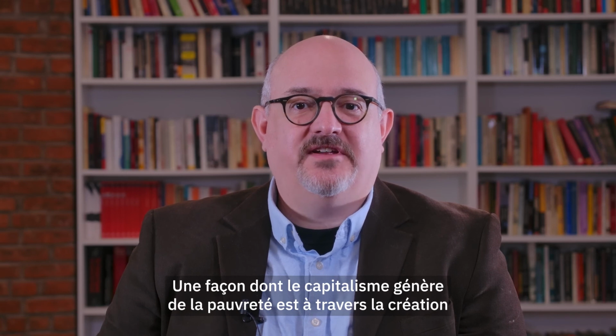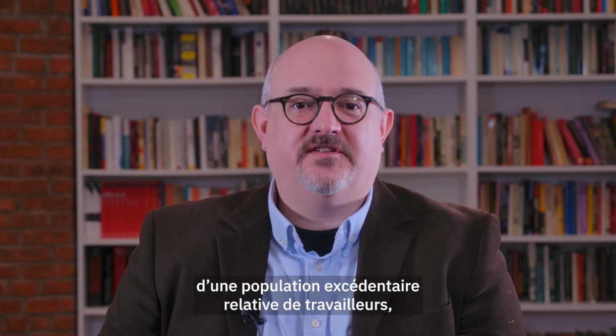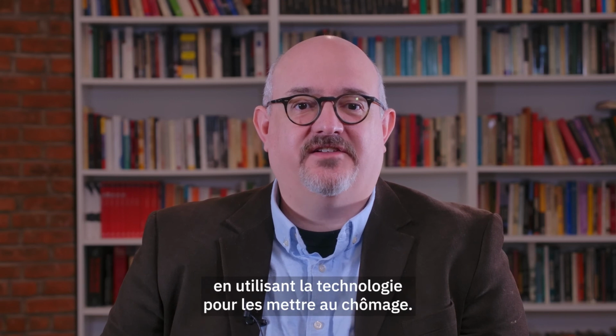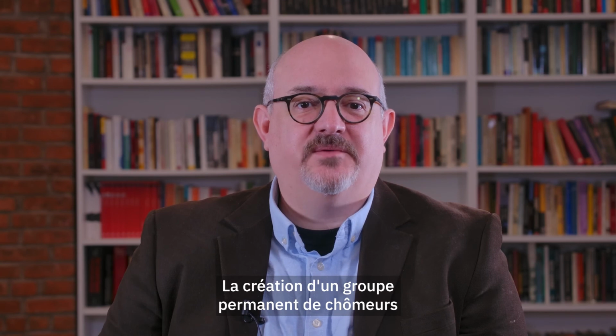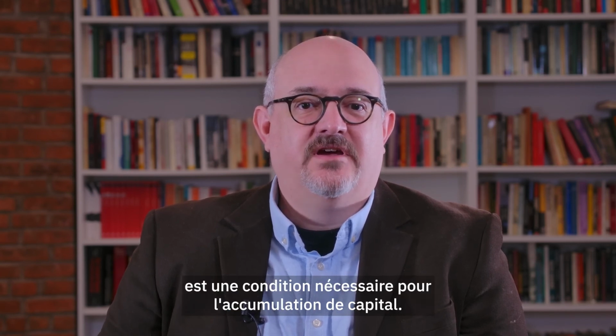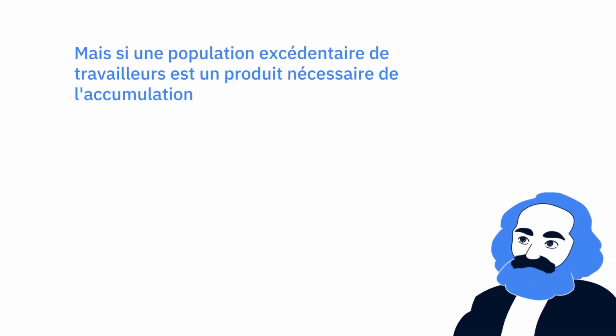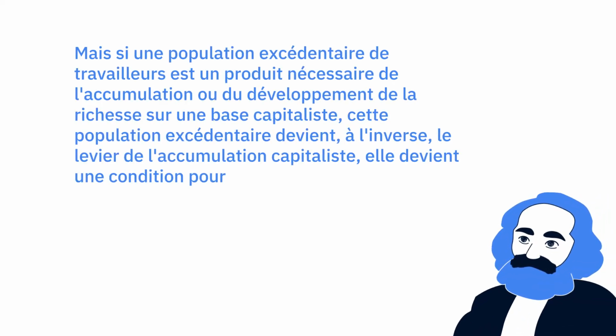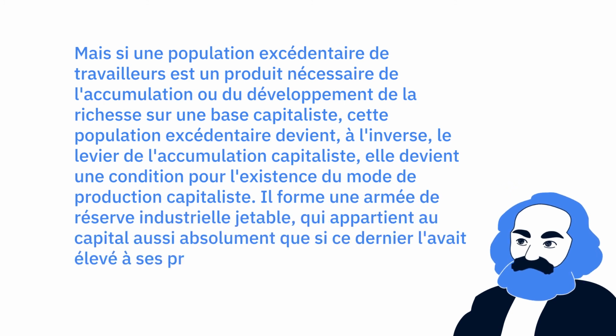One way capitalism creates poverty is by creating a relative surplus population of workers by the use of technology to throw them out of work. The creation of a permanent pool of unemployed workers is a necessary condition for capitalist accumulation. Marx says, but if a surplus population of workers is a necessary product of accumulation, or the development of wealth on a capitalist basis, this surplus population becomes, conversely, the lever of capitalistic accumulation. Indeed, it becomes a condition for the existence of the capitalist mode of production.